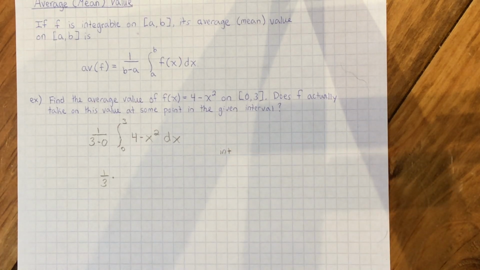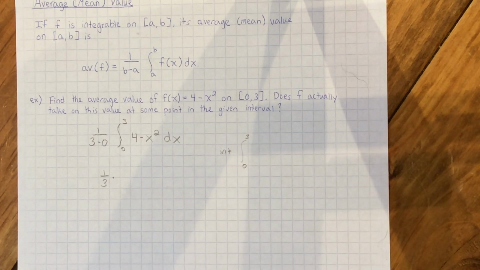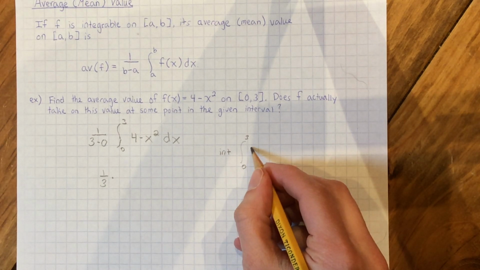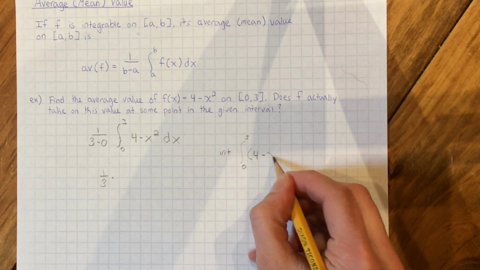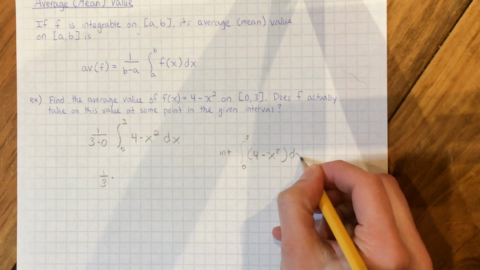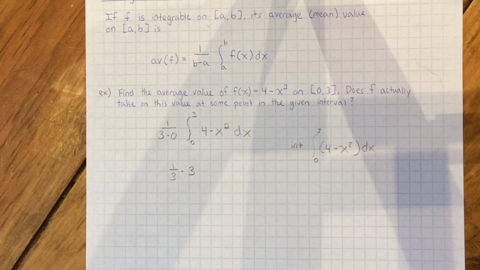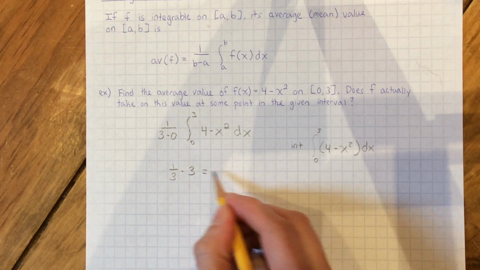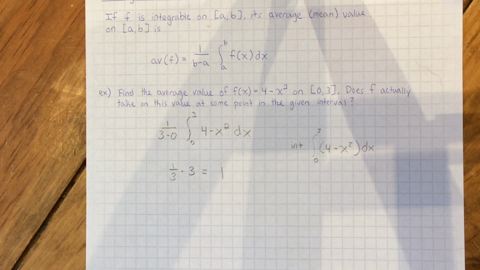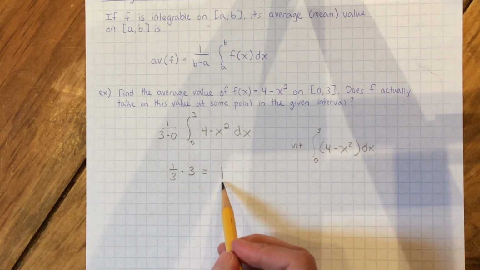INT, which will then give you this symbol here. There'll be a blinking space for you to type in the lower and upper bounds. Then you have to make sure you put parentheses. It won't calculate the value without parentheses around the function, and then your dx, and it'll give you the value of the integral. In this case, the value is 3. So altogether, we get 1. So the average value of this function on this closed interval is 1.